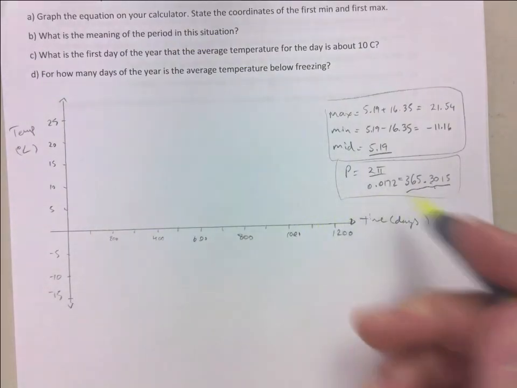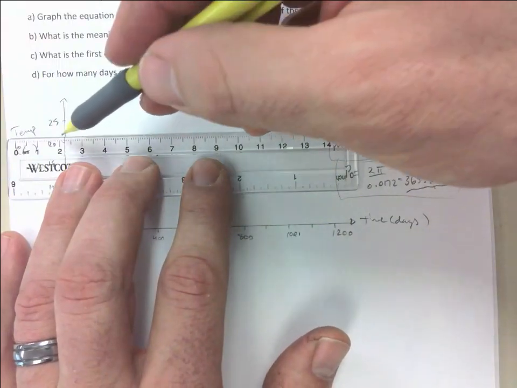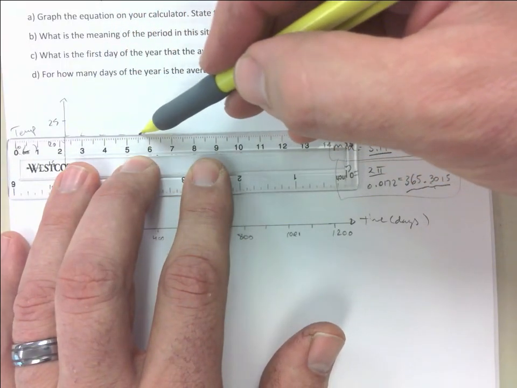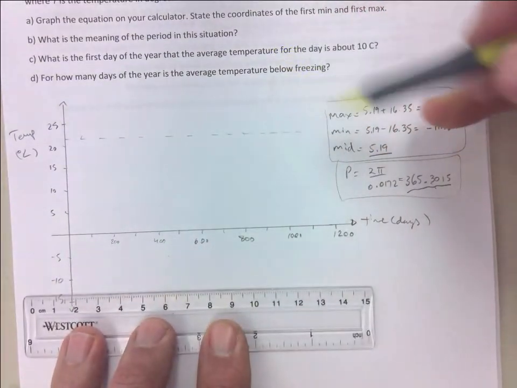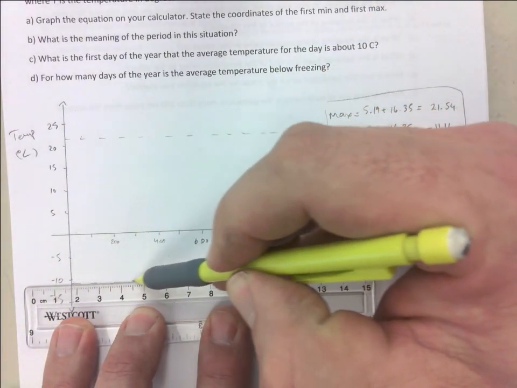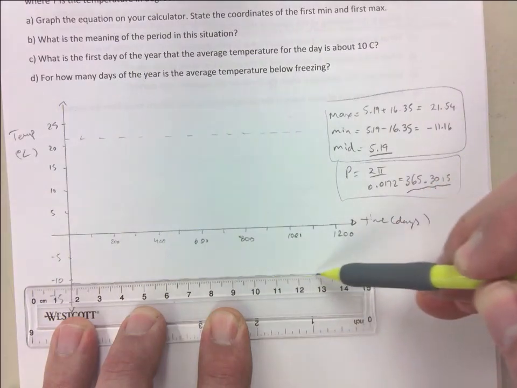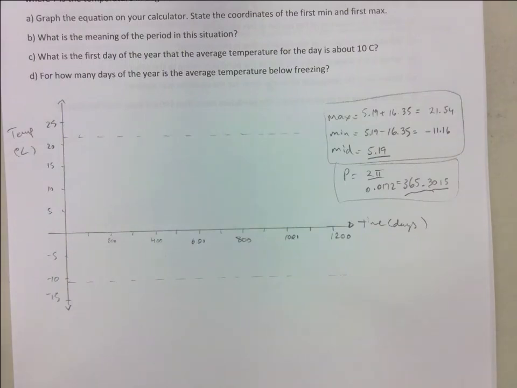Okay, so that's good. My cap is at 21 point something, so I'll just make a dashed line to help me out. And then minus 11, it's right about there. Okay, so I've got my top and bottom caps.